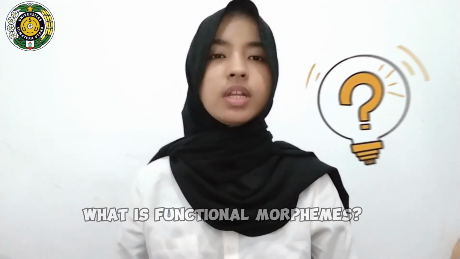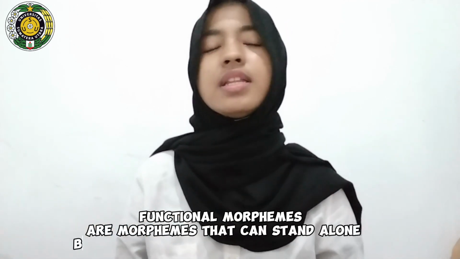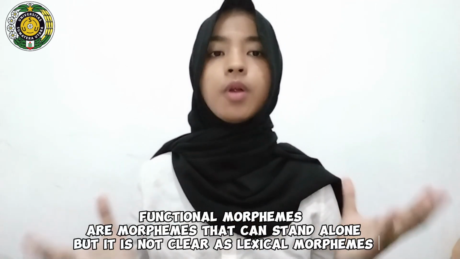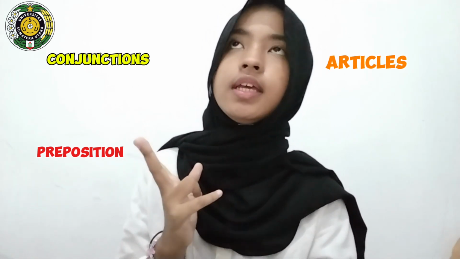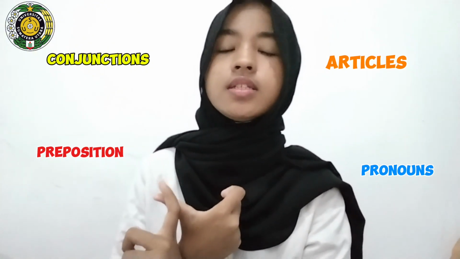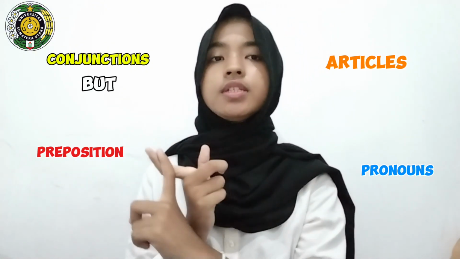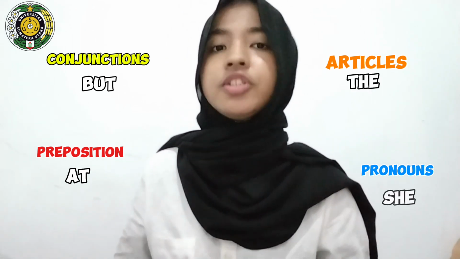And then functional morphemes. What are functional morphemes? Functional morphemes are morphemes that can stand alone, but the meaning is not as clear as lexical morphemes. They are divided into four. The first one is conjunctions, then prepositions, then articles, and the last one is pronouns. The examples are: conjunction, but; preposition, at; article, the; and pronoun, she.